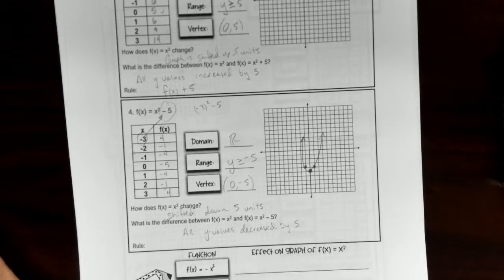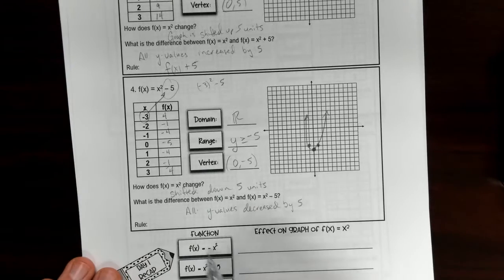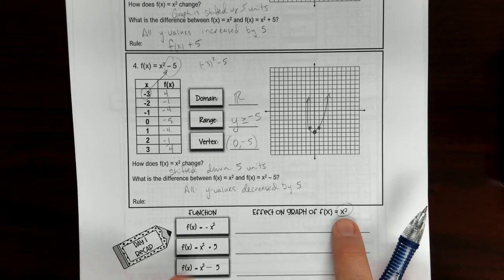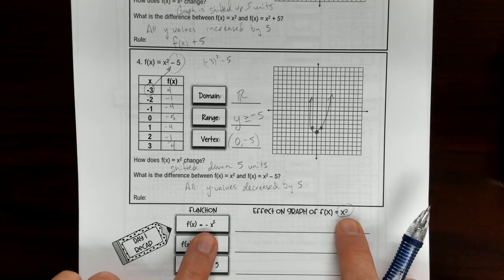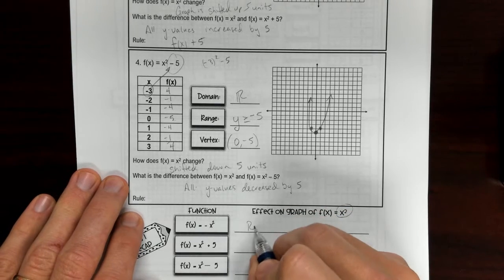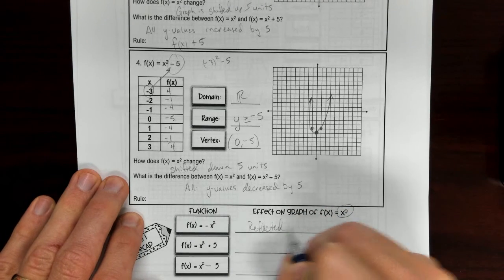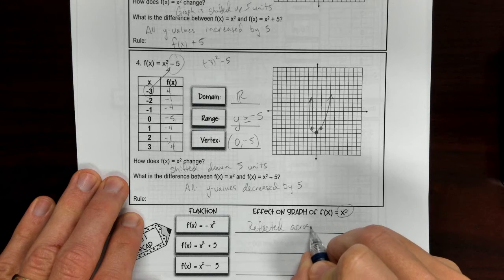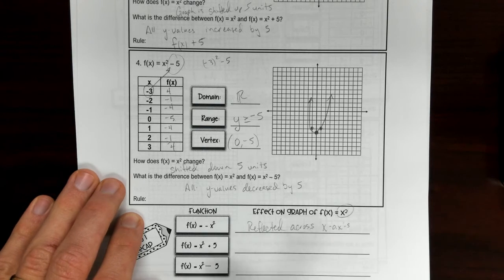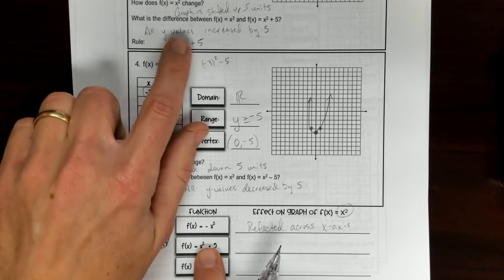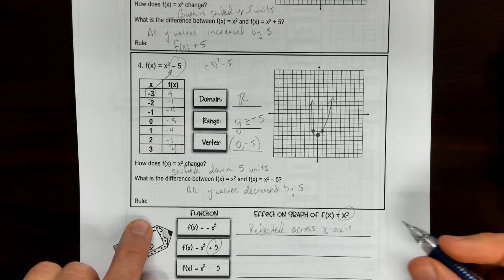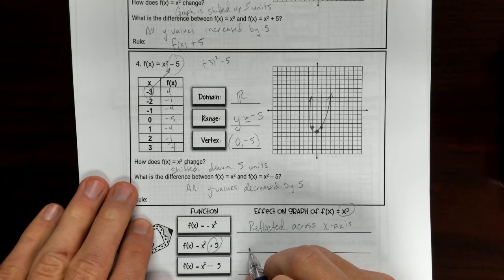Alright, so let's look at our functions and then how it affects the graph, right? So here's our parent function. So if it's a negative x squared, what happened? If I go back to number 2, we reflected across the x-axis. This is number 3. Okay, what happened on number 3? The graph shifted up 5 units because we have a plus 5 after that x squared.